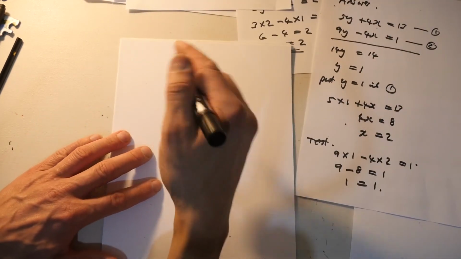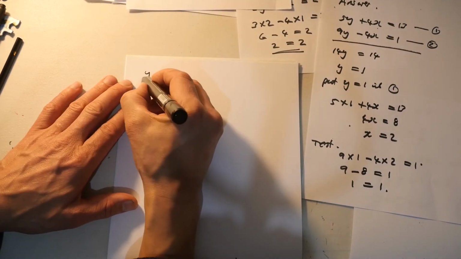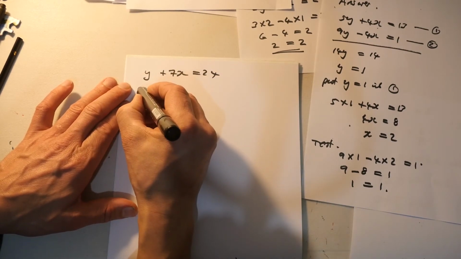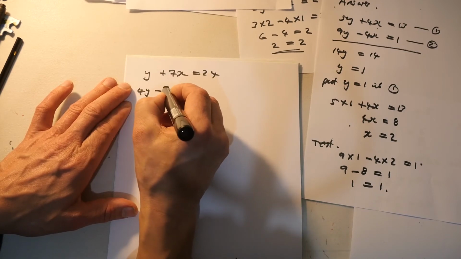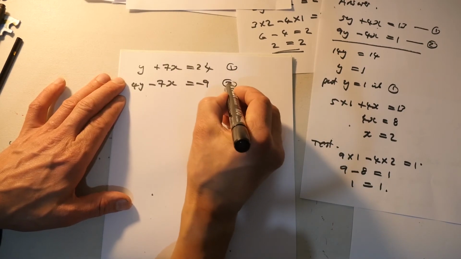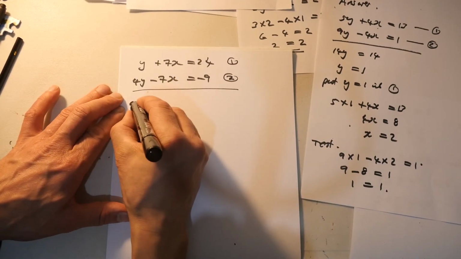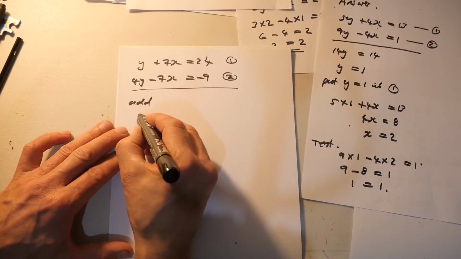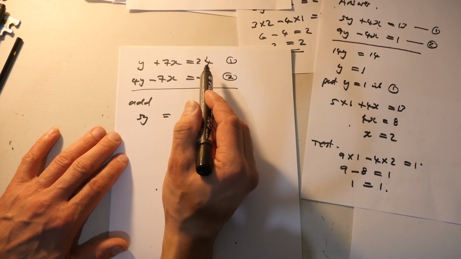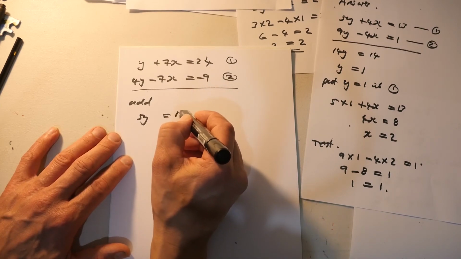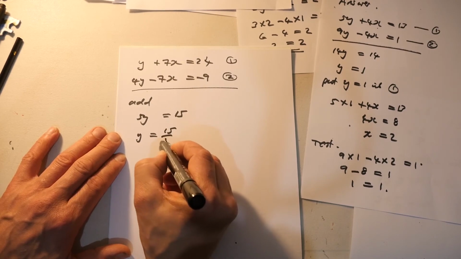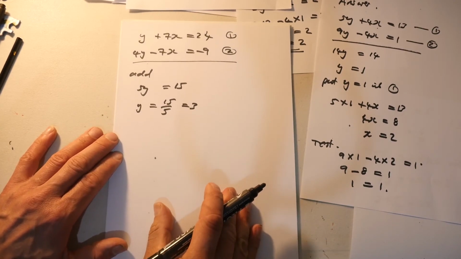And the solution to y plus 7x equals 24, 4y minus 7x equals minus 9, okay? 1, 2, okay? So add, y plus 4y is 5y equals 24 minus 9 is 15, okay? So y equals 15 over 5, y equals 3, okay?